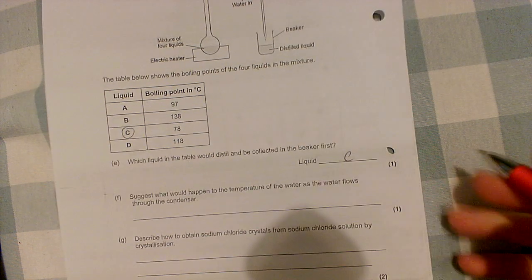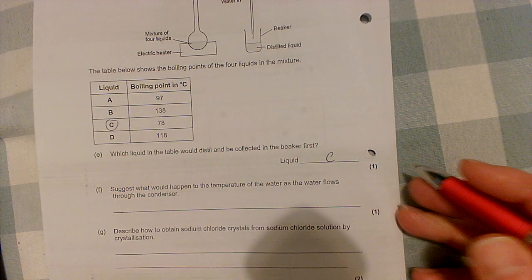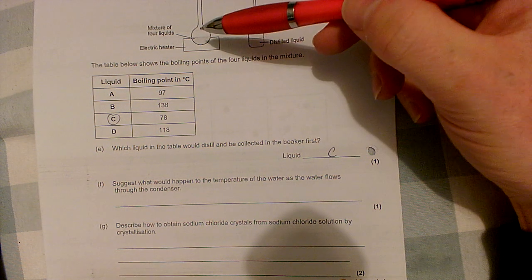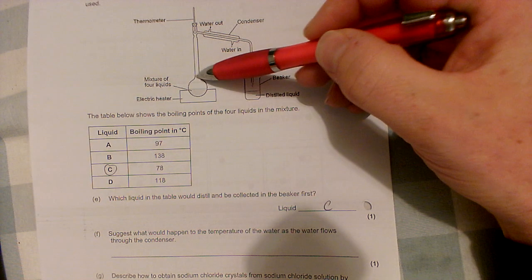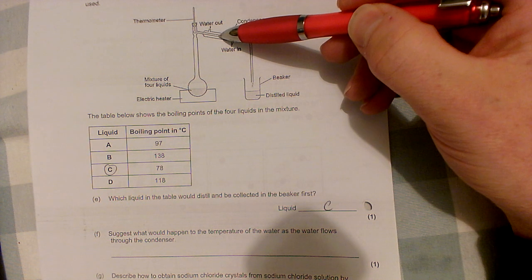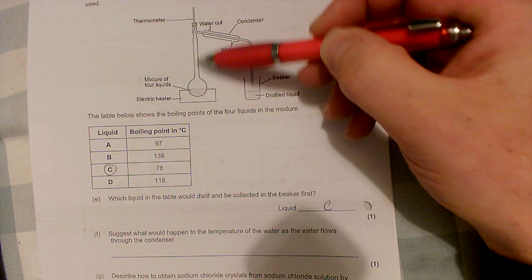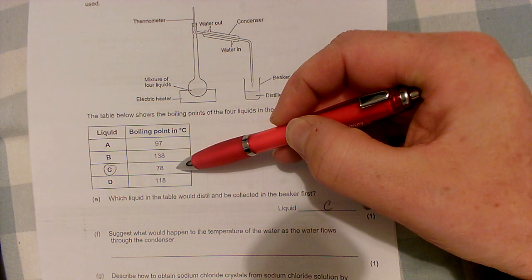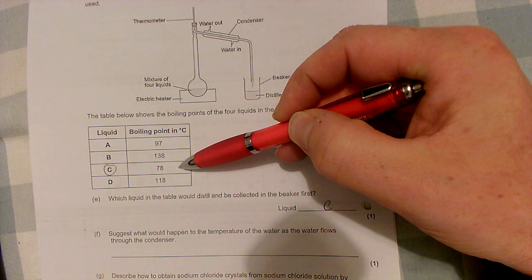And what would happen, this one is the first one that most people got wrong actually. Okay, so when you heat the liquid here, the vapours travel up the fractionating column and travel through the condenser. Now this is a liquid. We don't know what liquid it is that's travelling through here. We're not told that. If it's 78 degrees, I'm guessing it's ethanol, which has a boiling point of 78 degrees.